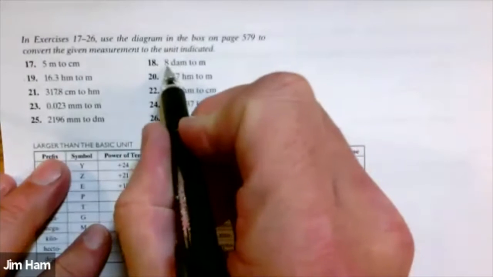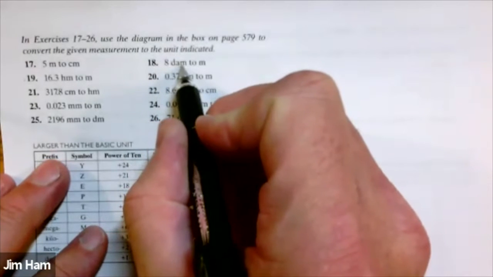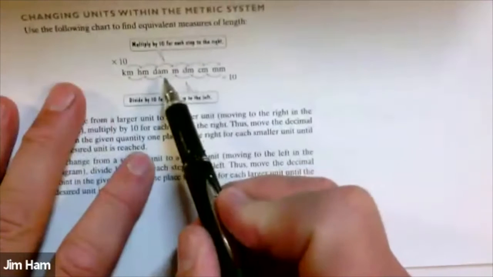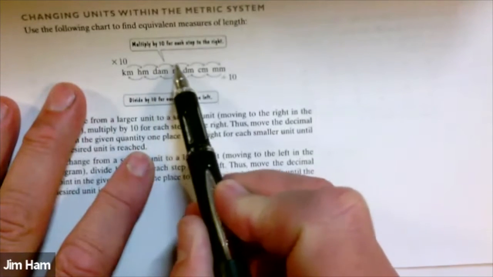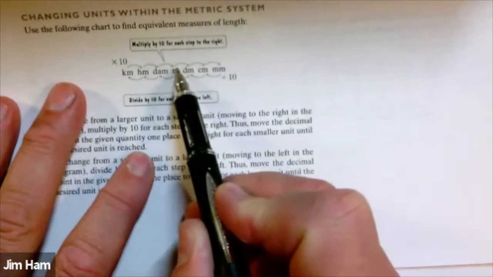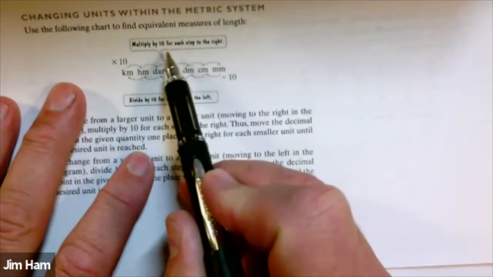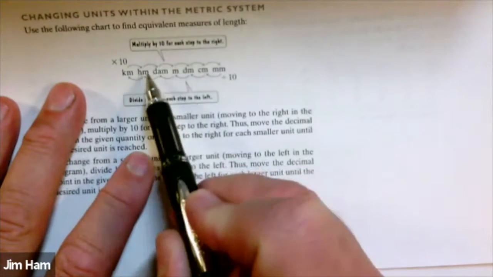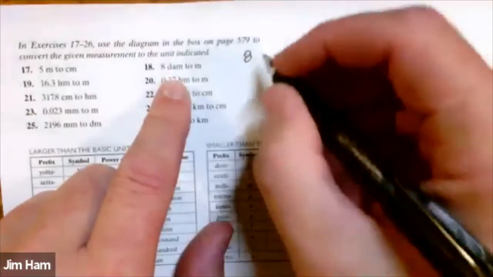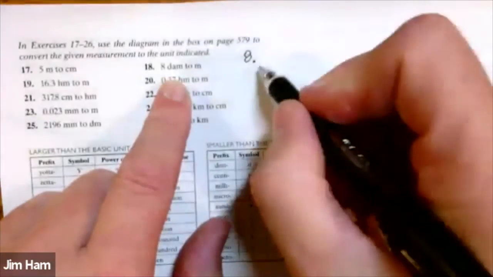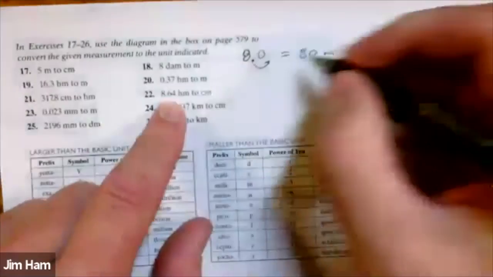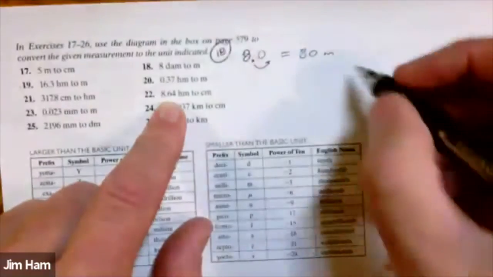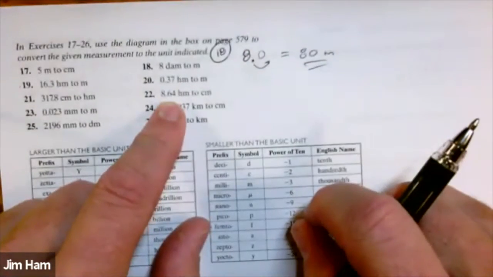We're going to convert 8 decameters to meters. So here is decameters, and we want to convert to meters. That's just 1 jump to the right. And when we jump to the right, we're going to multiply by 10 one time. So we're going to multiply 8 by 10. Here's a decimal point. Multiplying by 10 just requires us to move the decimal point 1 place to the right. This is number 18. Yeah, there's the answer. I didn't say it, but that's it.